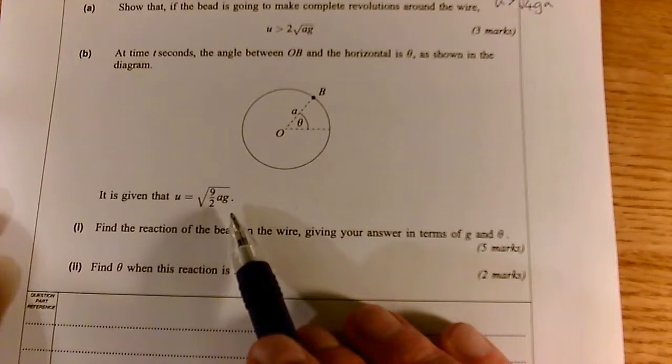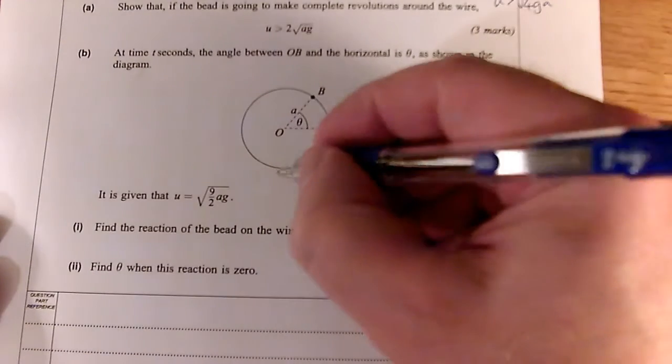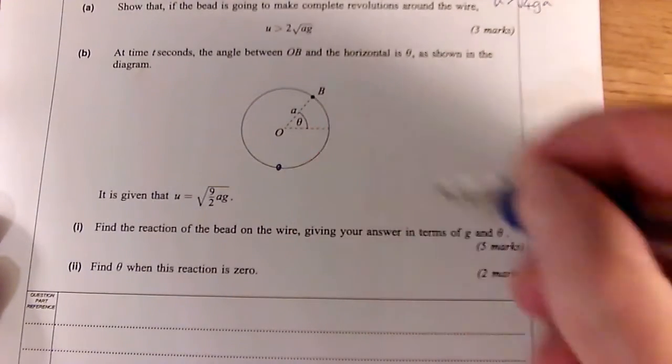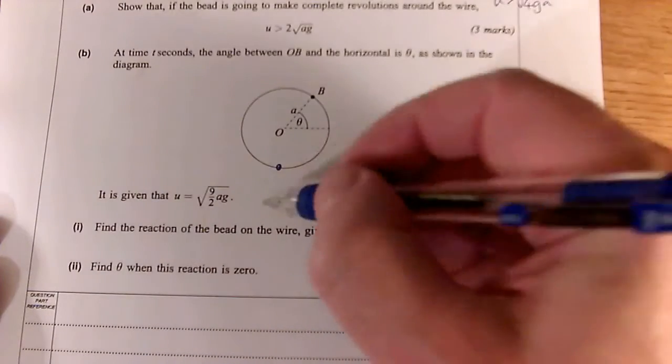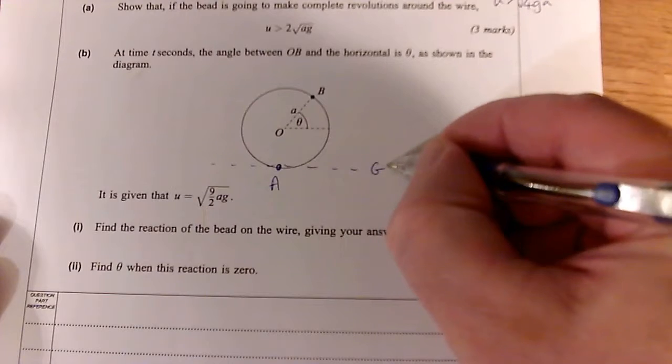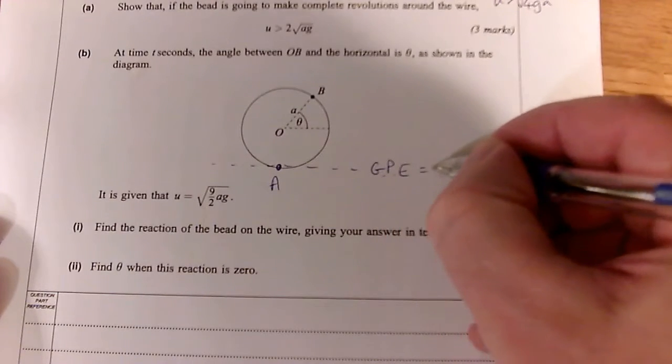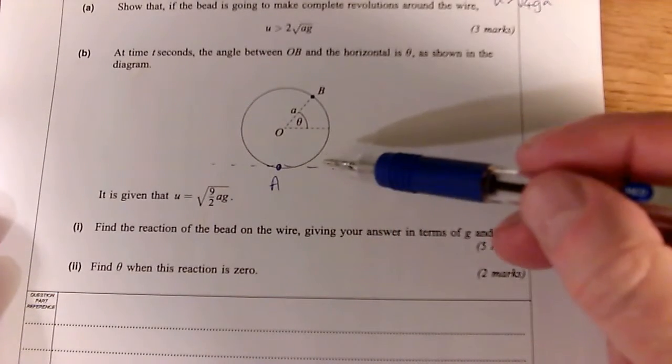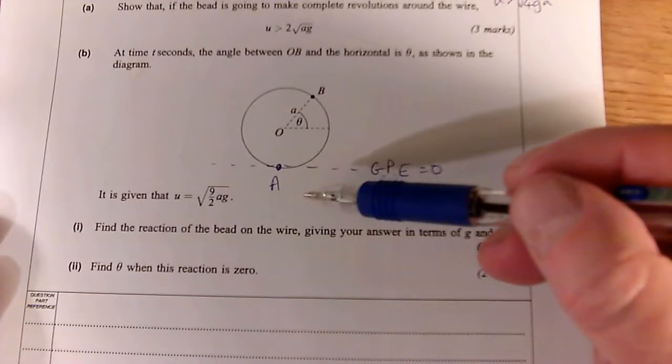So we have to do energy at the 2 positions. Well, we're going to start from the launch place again. So I've got a B up there. Shall we call this A? And you can carry on having GPE equals 0 at A. So I'm going to take the diagram they've given me and use this as my energy diagram.